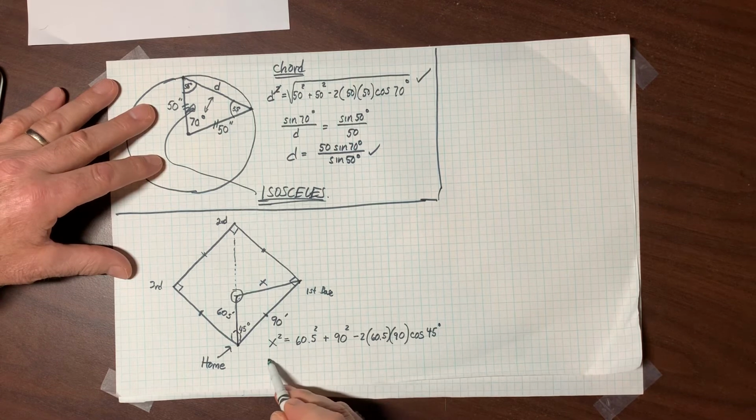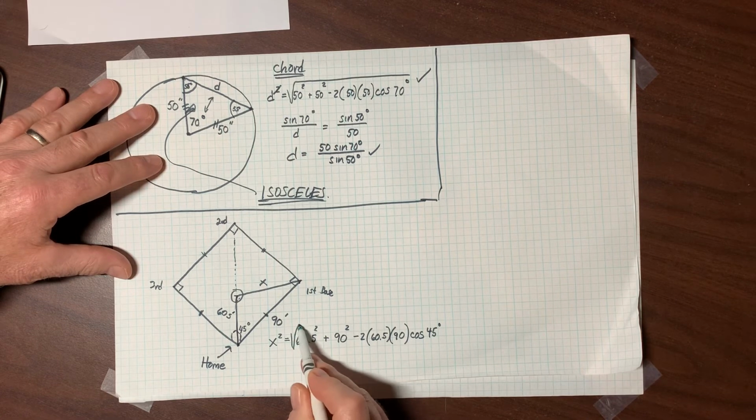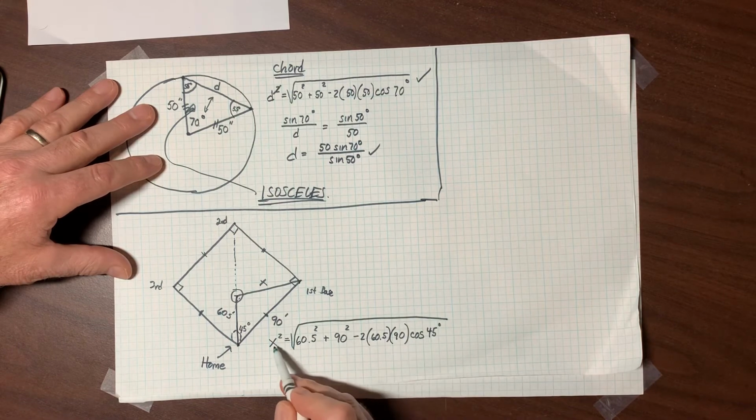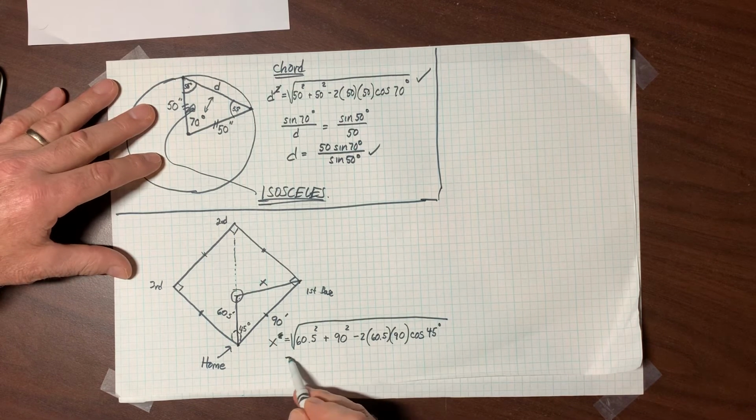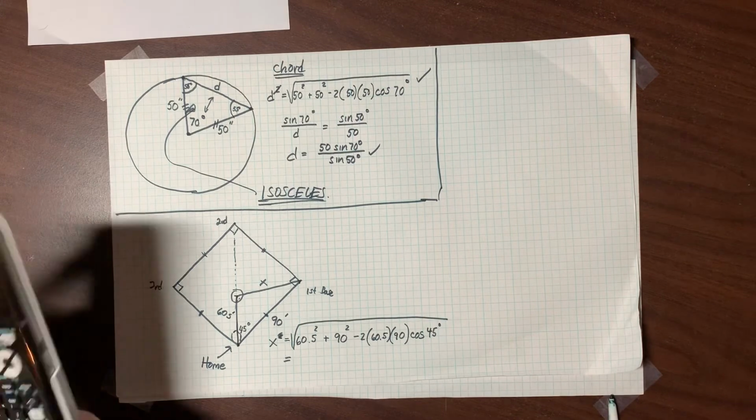X would actually equal the square root of this entire expression. And I'm going to take a moment to do that on my calculator.